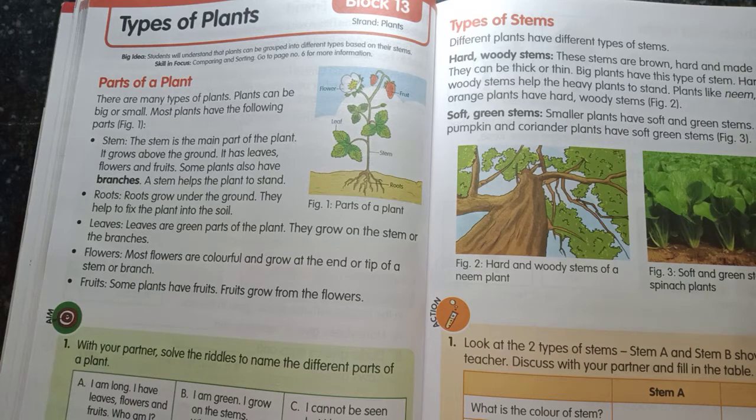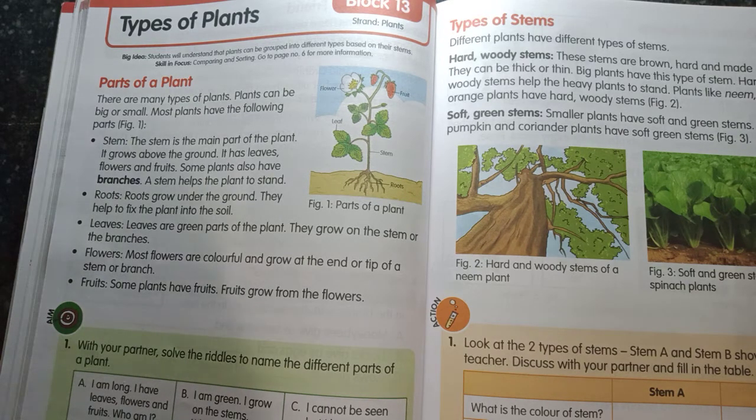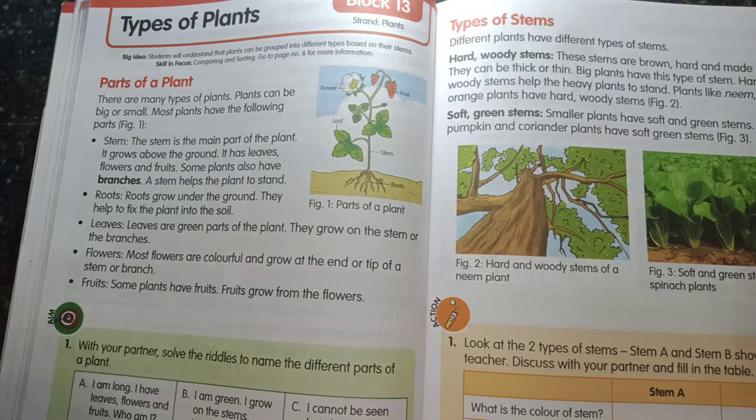There are many types of plants, right? They will be very big. There are small plants. There are big plants. Yes, children, and as we have different body parts, even plants also have different body parts, okay? Yes, so which are the parts of the plant?